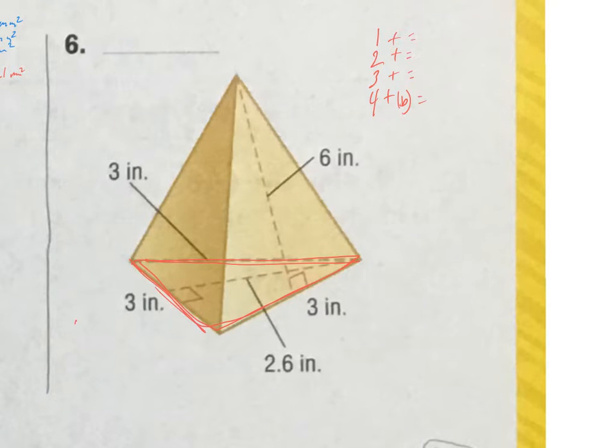So we know its area equals 1/2 times the base of 3 times the height, which is right here, 2.6. 3 times 2.6 equals 7.8 times a half is 3.9. Okay, so my base is 3.9 inches squared.